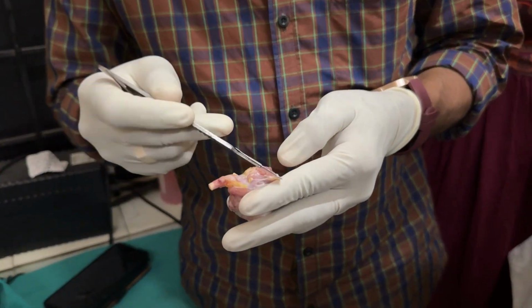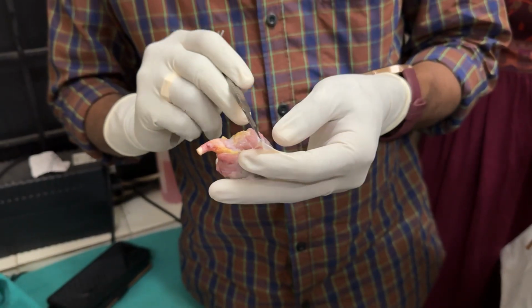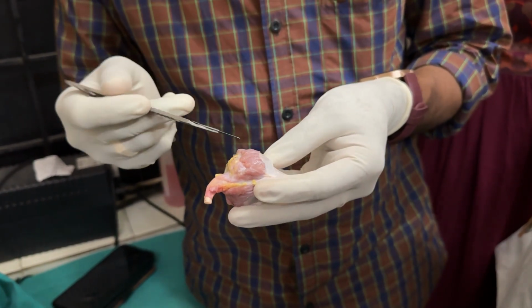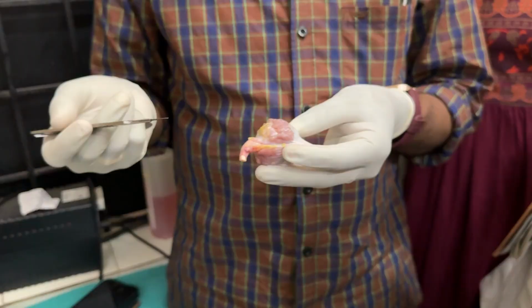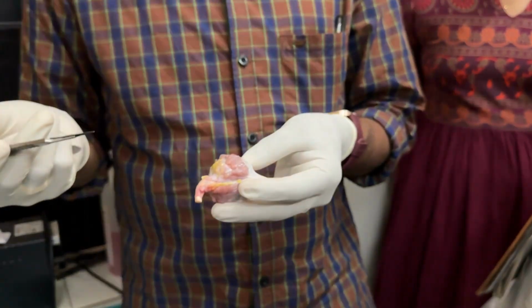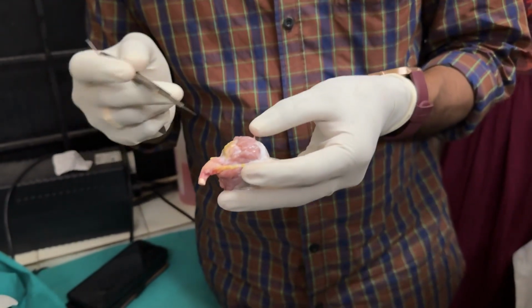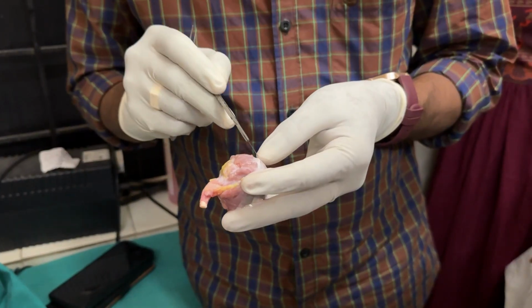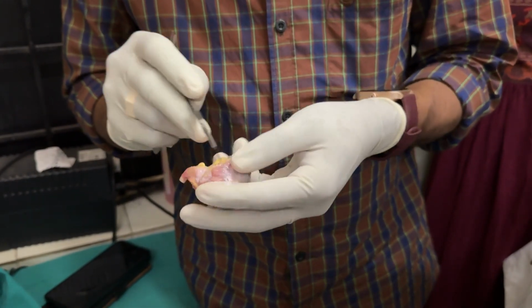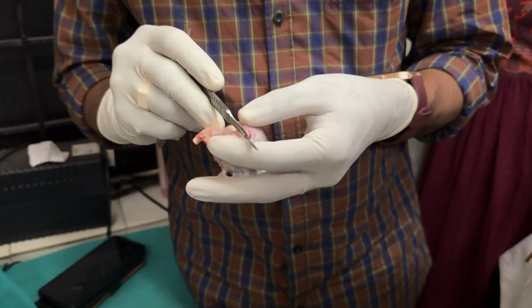Are there any other intrinsic muscles in the eye? Yes, there are. Sphincter pupillae and dilator pupillae. These are intrinsic muscles, and these are the extrinsic, extraocular muscles. We will see the fibers of the muscles.